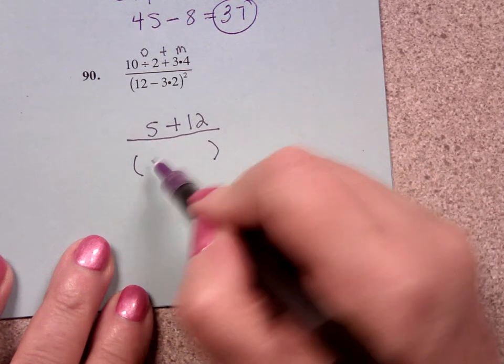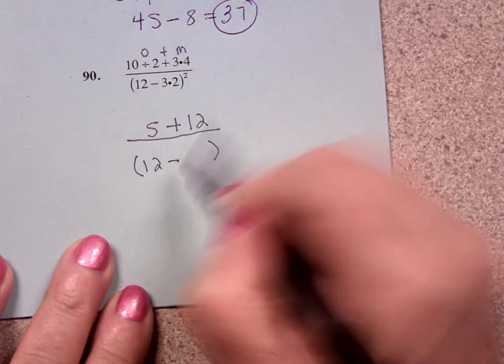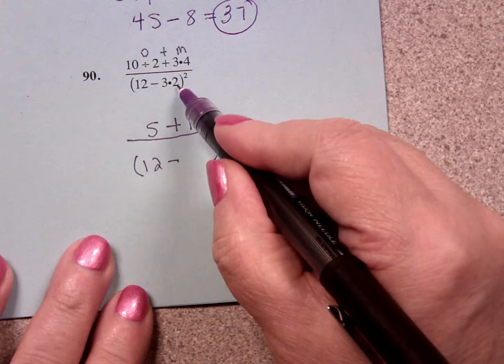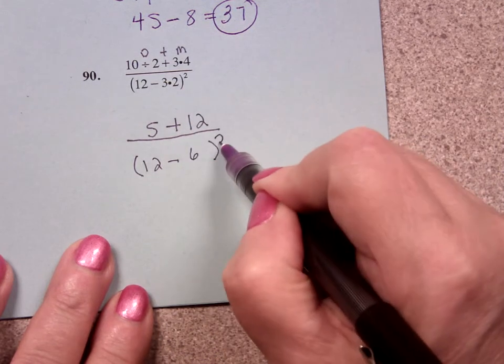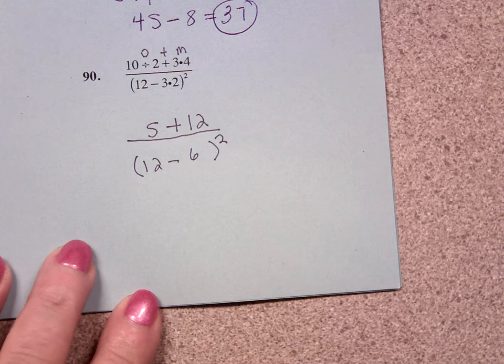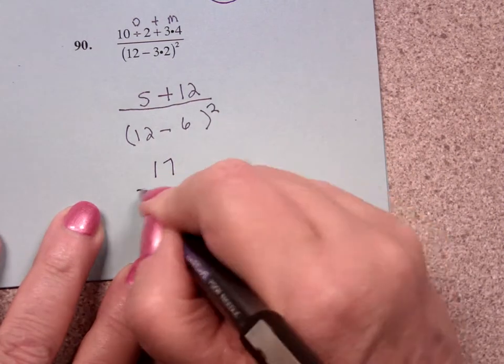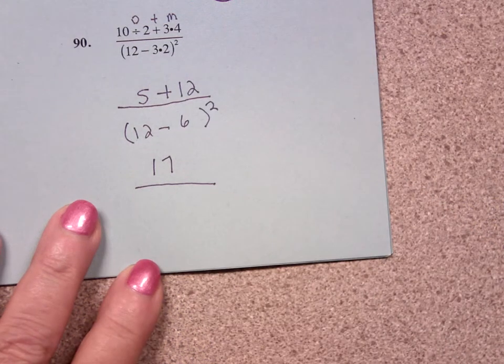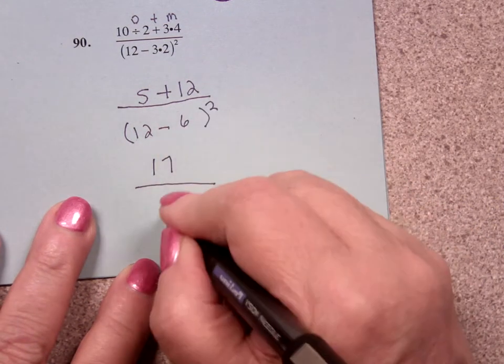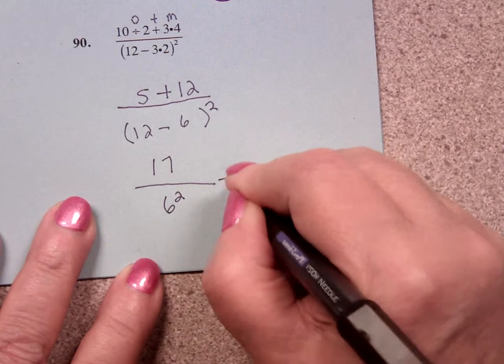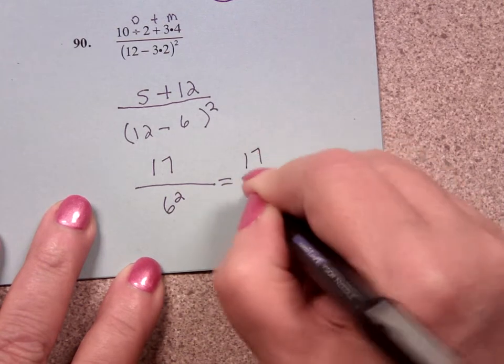This is 12, subtract, 3 times 2 is 6, squared, which is 17 over 12 times 6, 6 squared, which is 17 divided by 36.